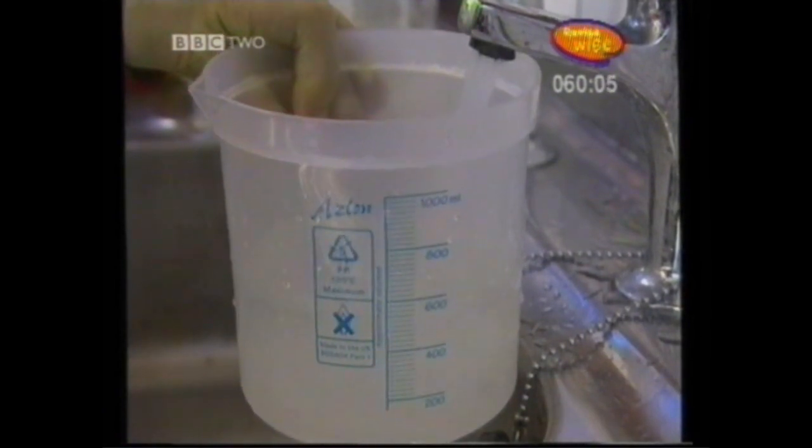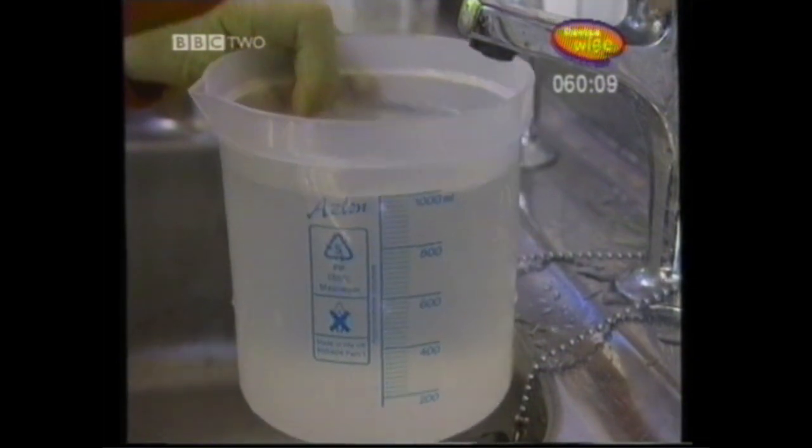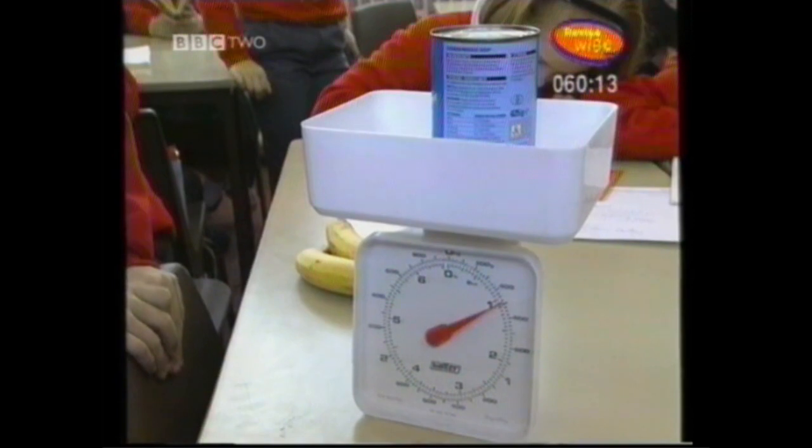Liquid capacity is measured in a measuring jug. And weight is measured on scales. All those ways of measuring have both large units and small units. In mass and weight, it's kilograms and grams.